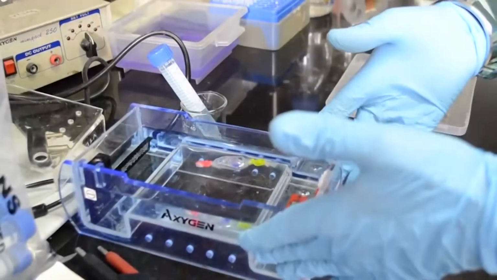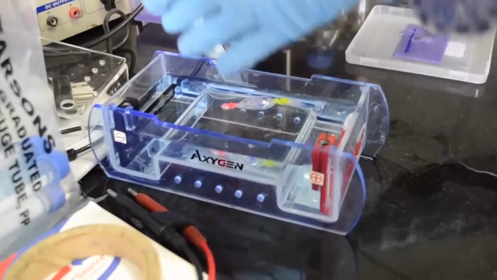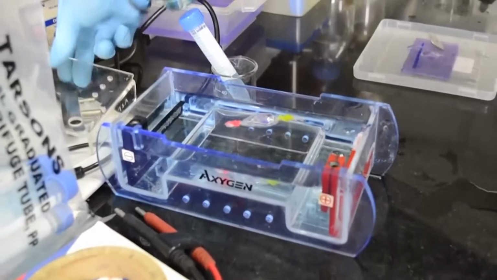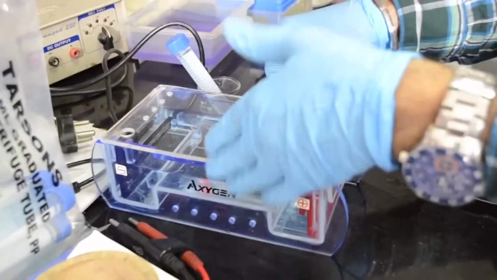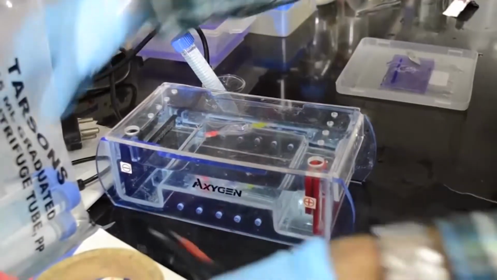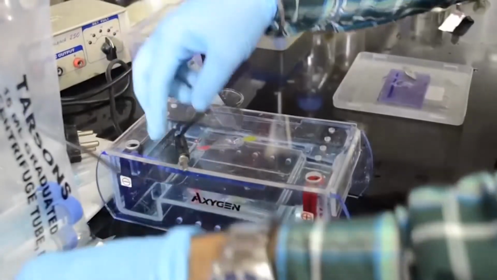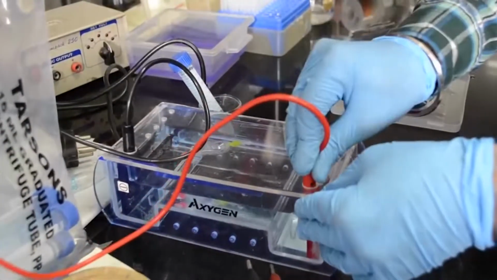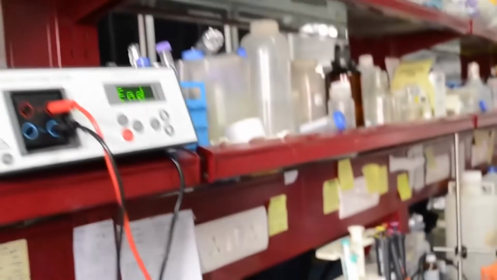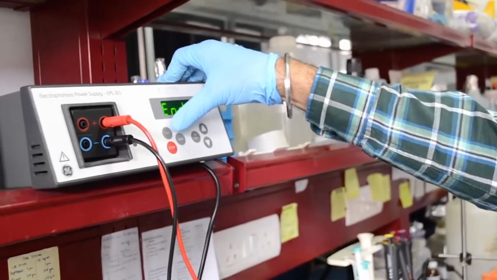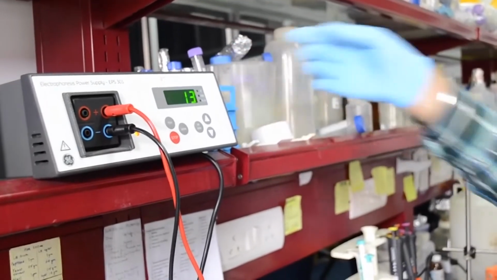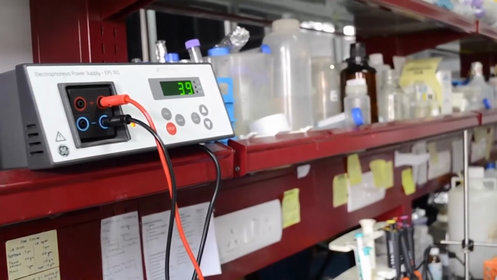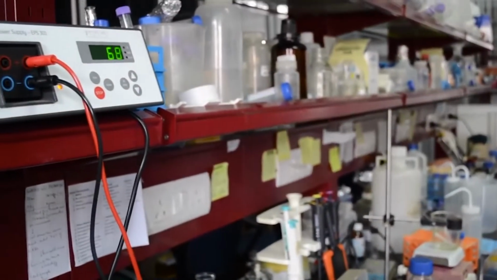Fill it with the buffer. It doesn't matter what buffer you use, but it should be conductive so that the current can flow. Then you can just close this and connect it to the cathode and anode, so you connect to the black and the red. And now you just run it on 100 volt. You can run it on 80 to 100 volt.